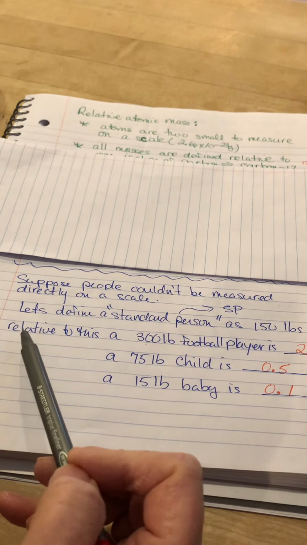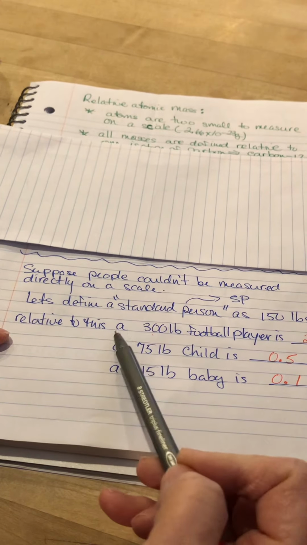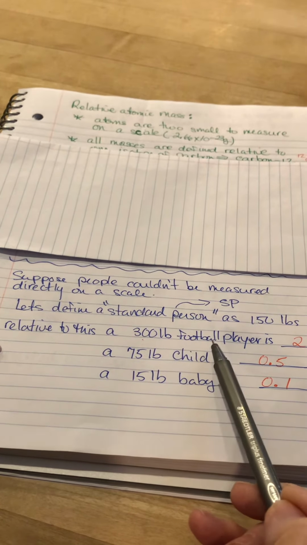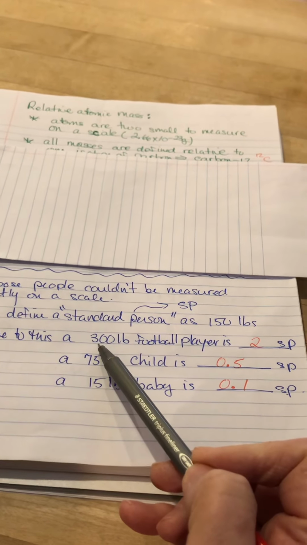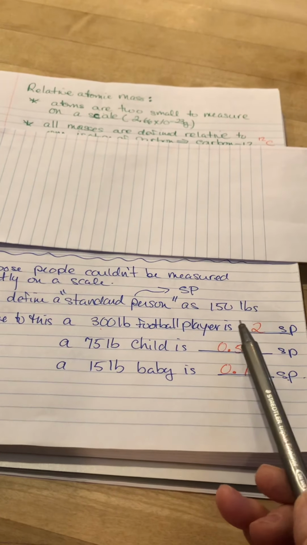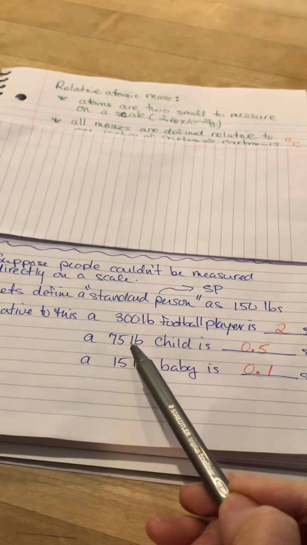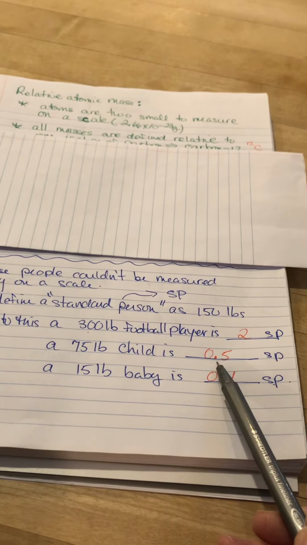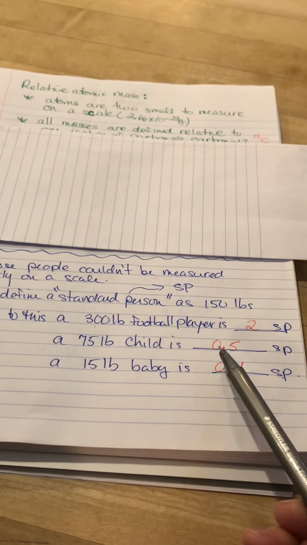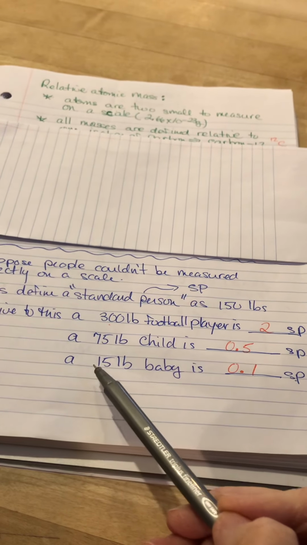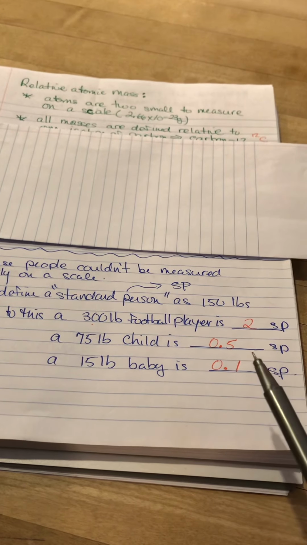And if we look at other people relative to the standard person, we find that a 300-pound football player is 2 standard people, because 300 divided by 150 is 2. If we have a 75-pound child, that 75-pound child is a half of a standard person, because 75 divided by 150 is a half. Lastly, a 15-pound baby is 1/10 of a standard person using the same method.